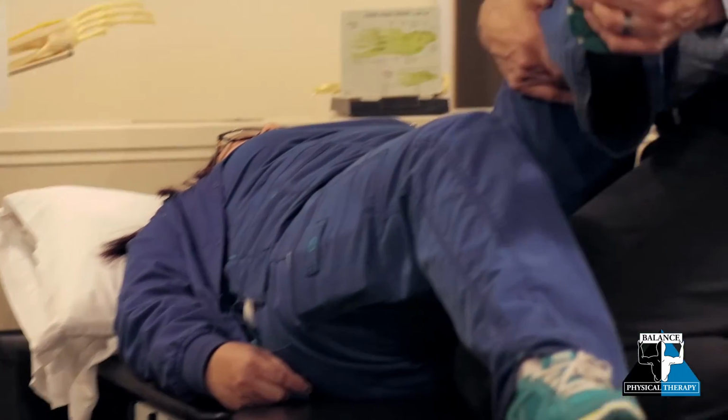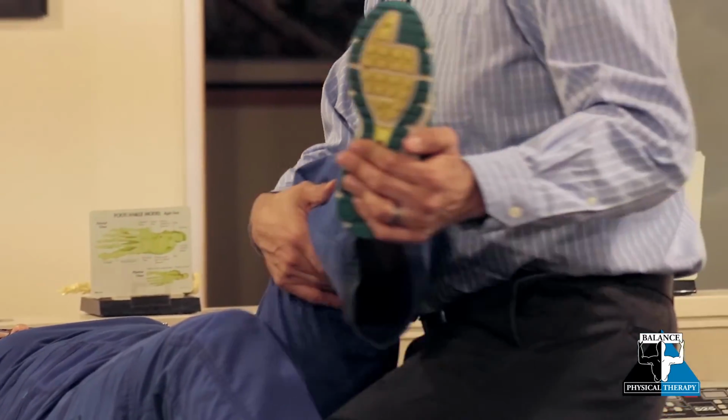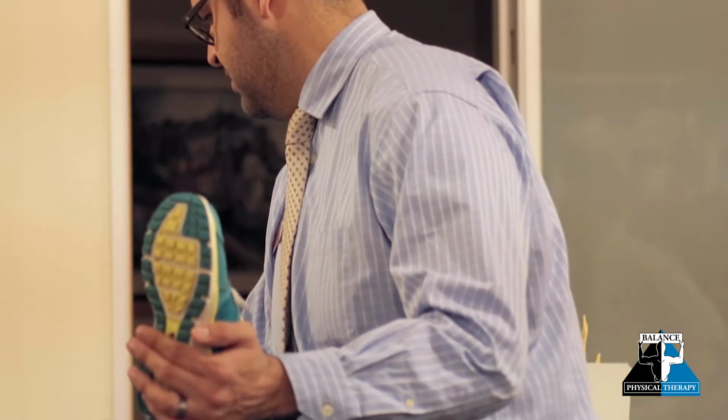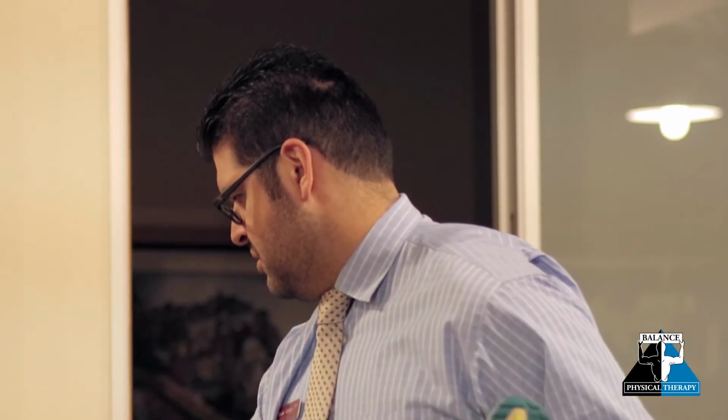So what is the sacroiliac joint? That is where our sacrum, the little triangular bone at the bottom of our spine, sits between our 2 ilium, which is essentially either half of our pelvis.